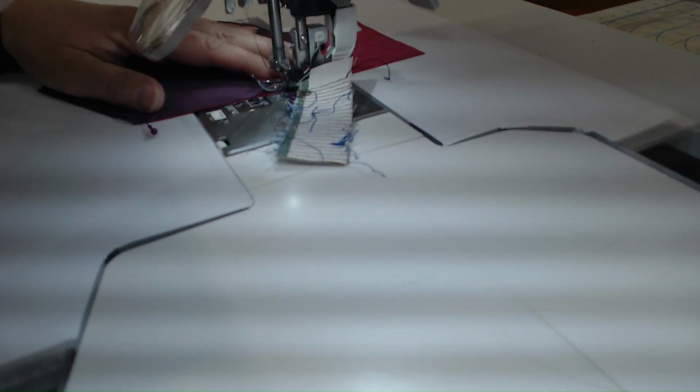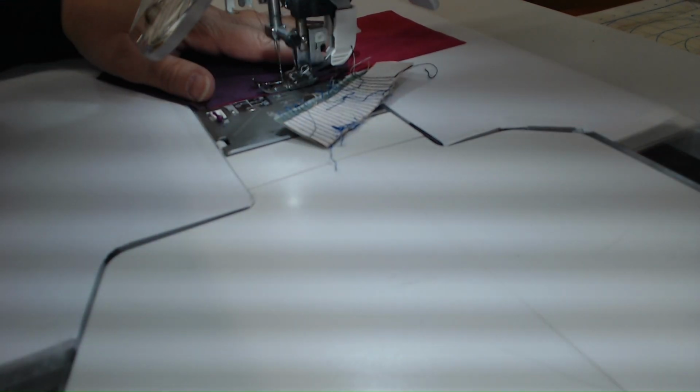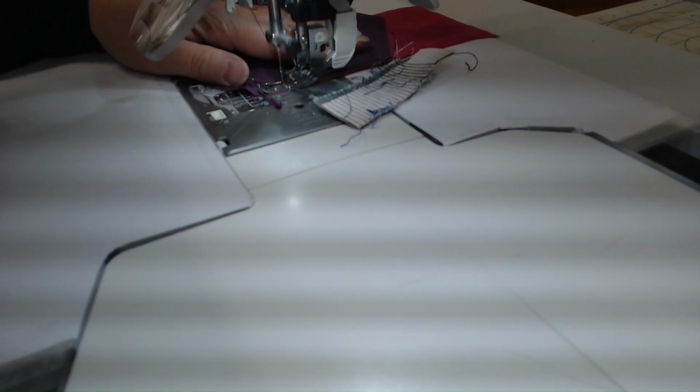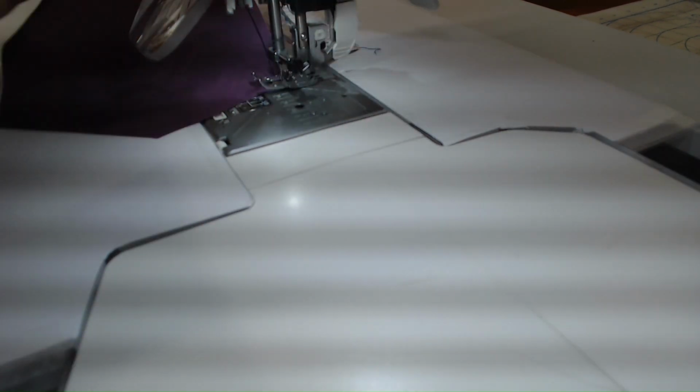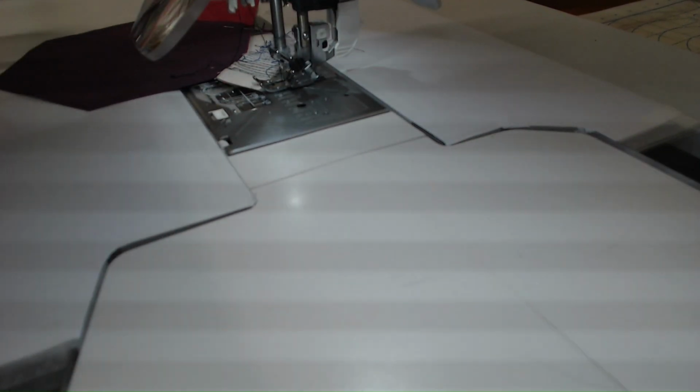Now when you get to the other end, if this strip is going to have a Y seam at the other end, you need to similarly lock the seam. So just sew to the X, backstitch 4 or 5 stitches, and then sew forward again to the X.